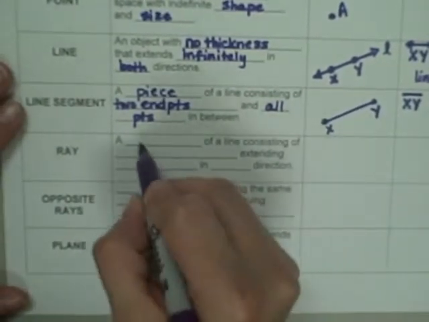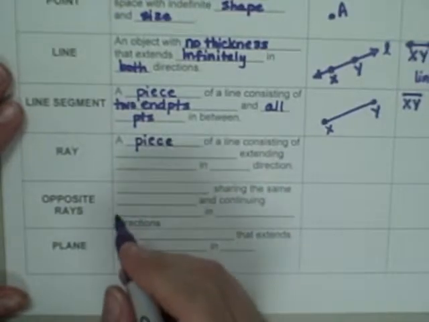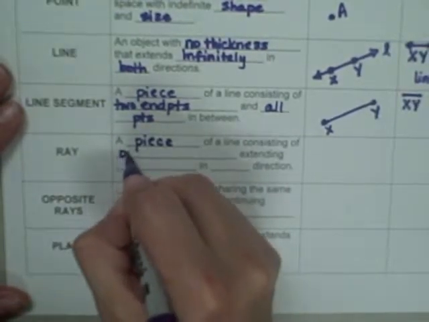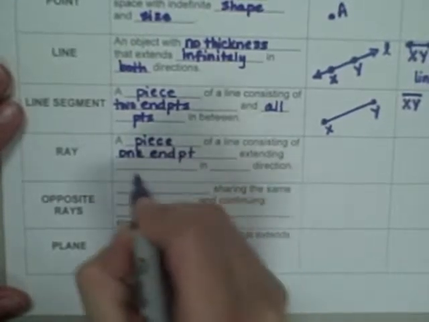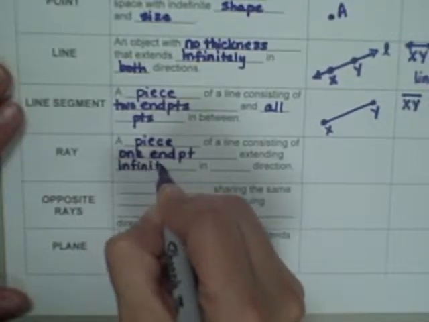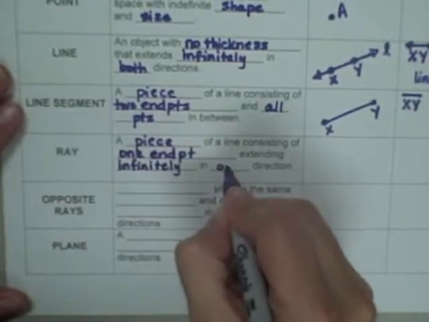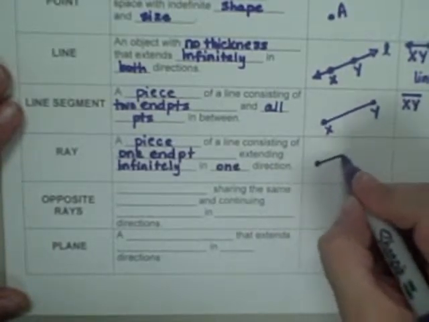A ray is a piece of a line, but it only has one endpoint, and it extends infinitely in only one direction. So a ray has an endpoint, but it keeps going in one direction.